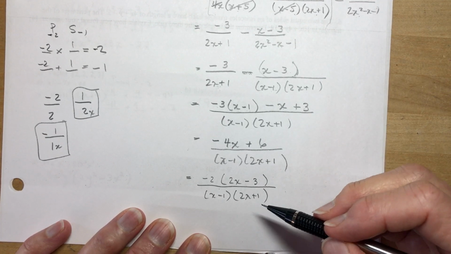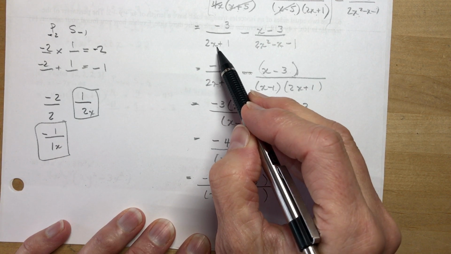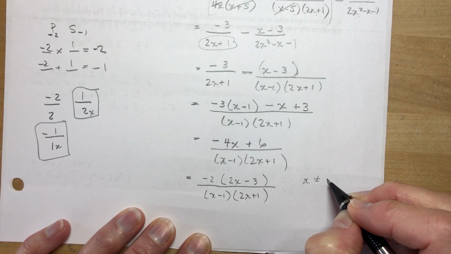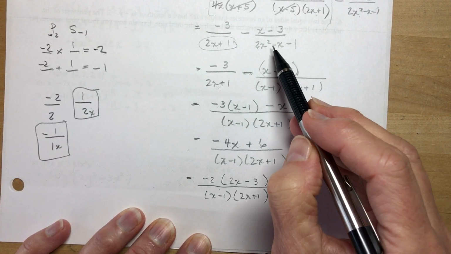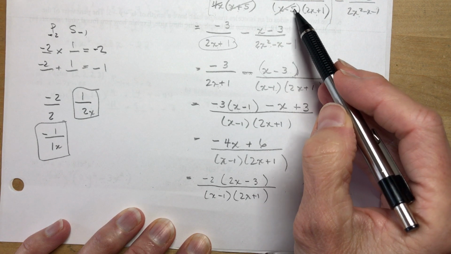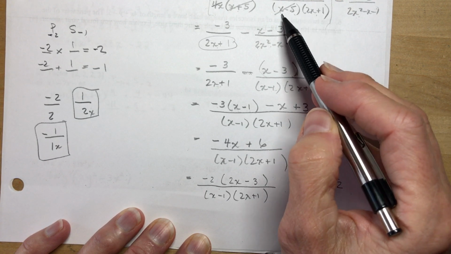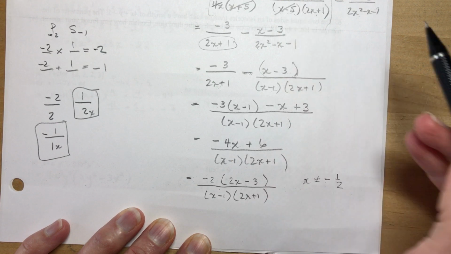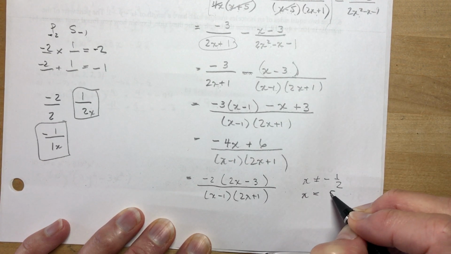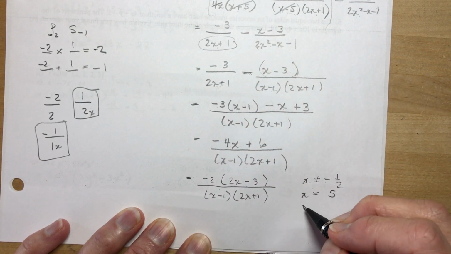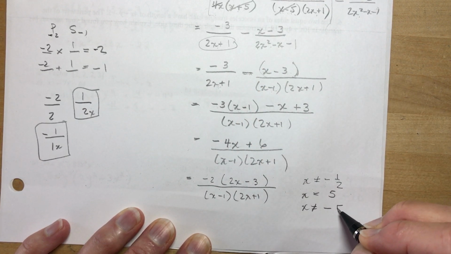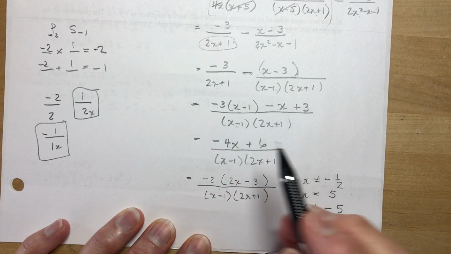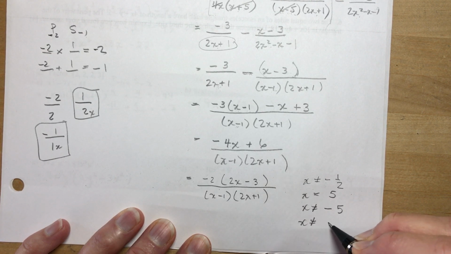Now what were the restrictions? Oh my goodness, we had so many things going on here. So here's one of the denominators, this one. So that's going to give me x is not equal to minus a half. With this question here, we had, up here, sorry, we had x minus 5. So that means x can't be equal to 5. We had x plus 5, so x could not be equal to negative 5. And this one here, we had this x minus 1, so x cannot be equal to 1.